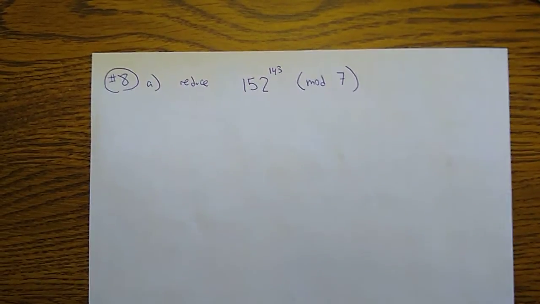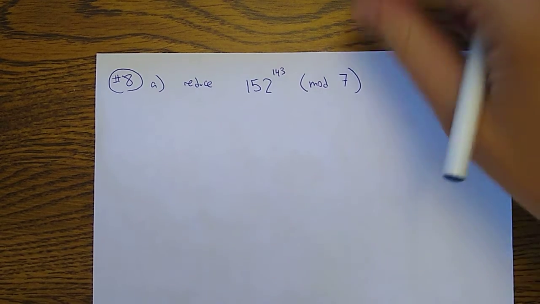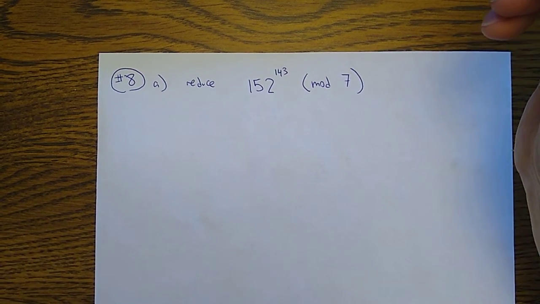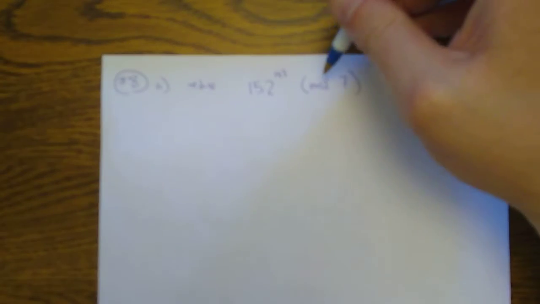Okay, so let's talk about number 8. This is modular arithmetic 1. So we have some instructions to reduce some things modulo other things. The first one is mod 7.